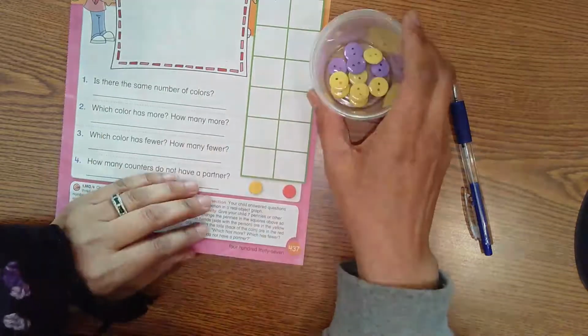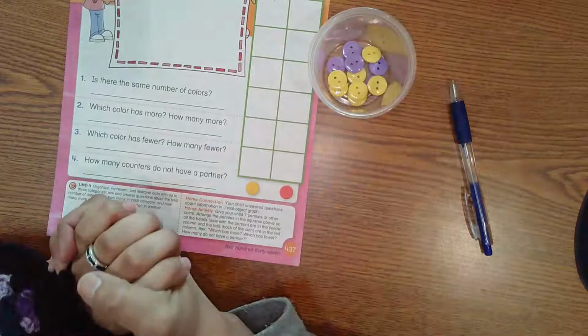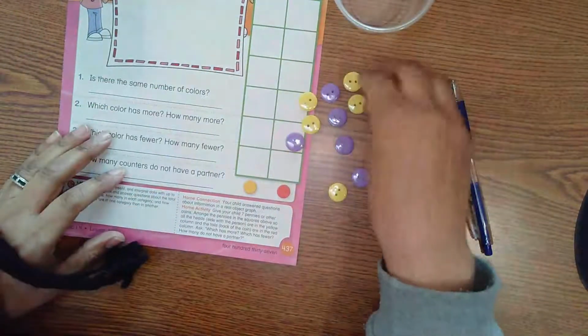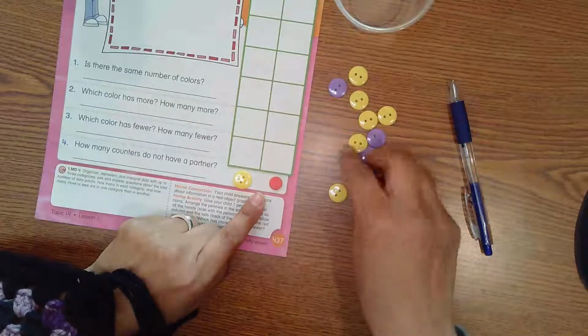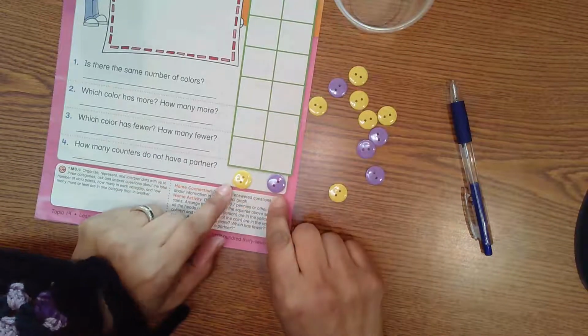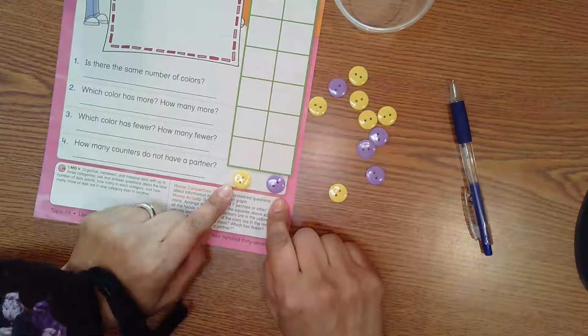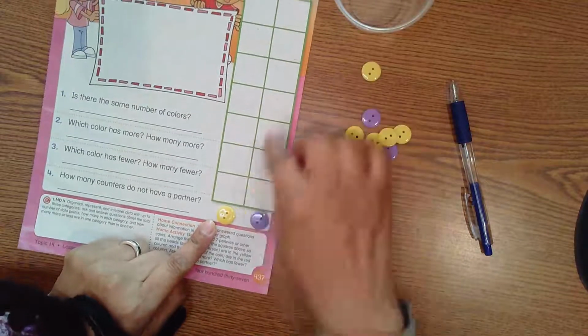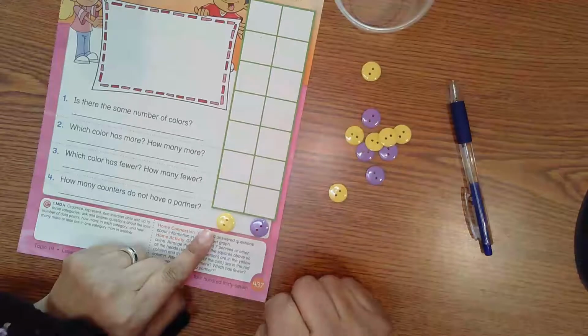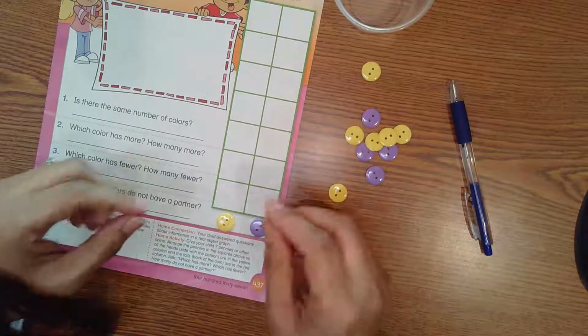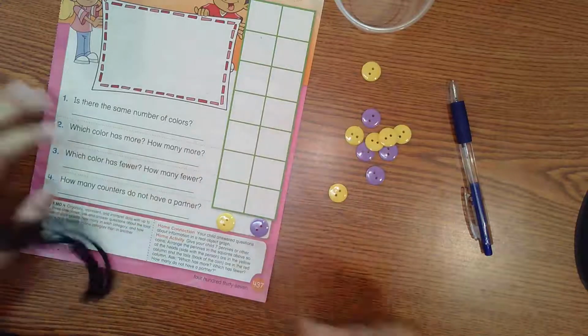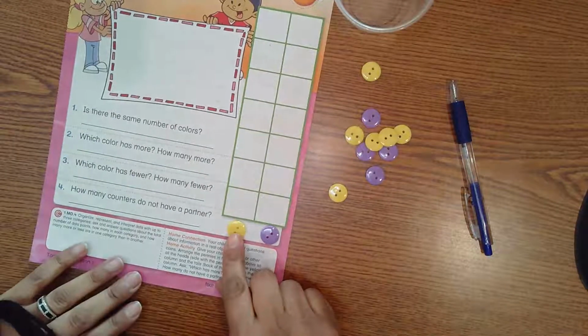What we're going to do is like playing a game. I'm going to put one yellow counter here, and since I don't have red, I'm using purple. And as you see, I'm actually using buttons, not counters. So anything you can use will help you to play this game. If you have stickers, you can even cut colored paper into squares or circles and play with it.